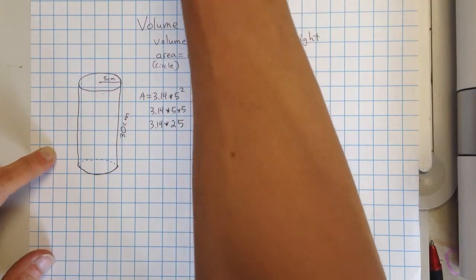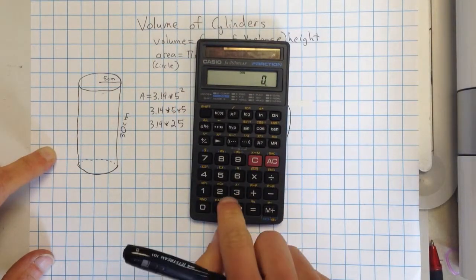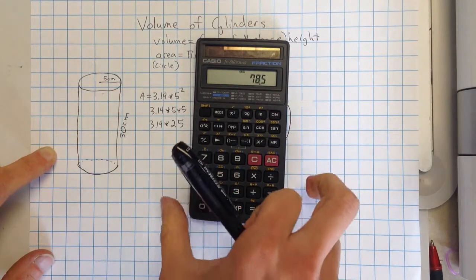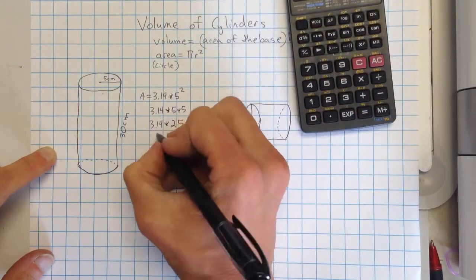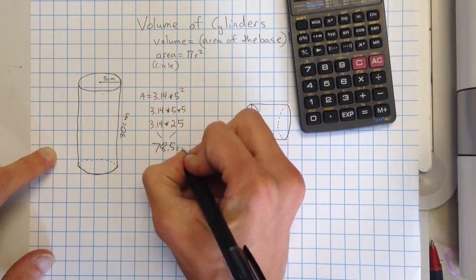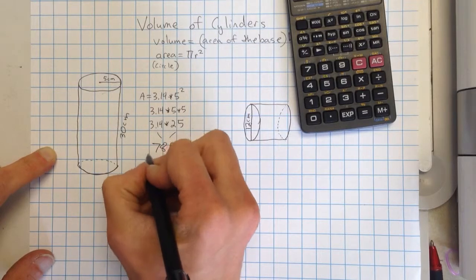I could use a calculator to figure this out. 3.14 times 25 gives us 78.5. So we know that the area of the base is 78.5 centimeters squared.